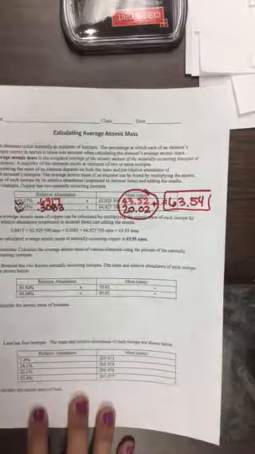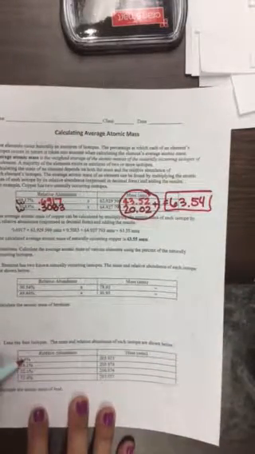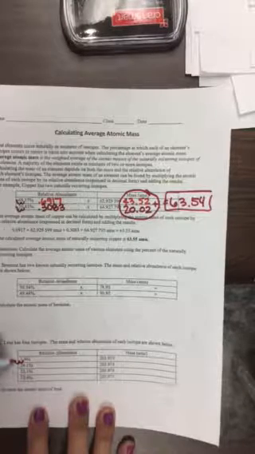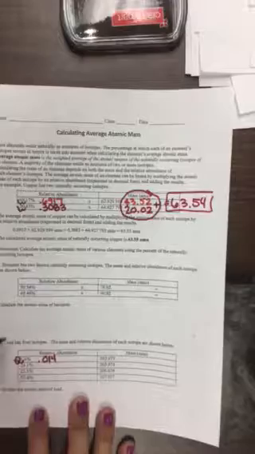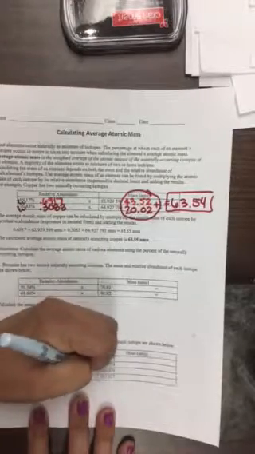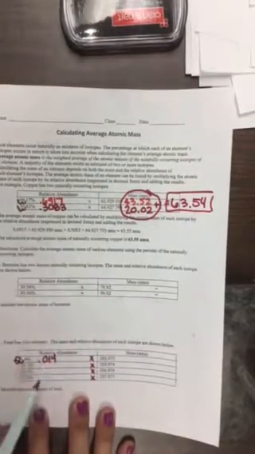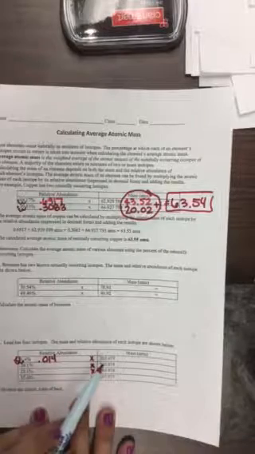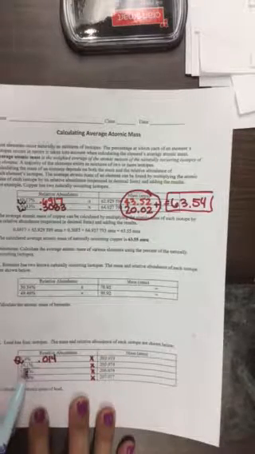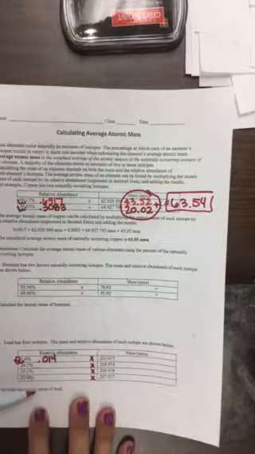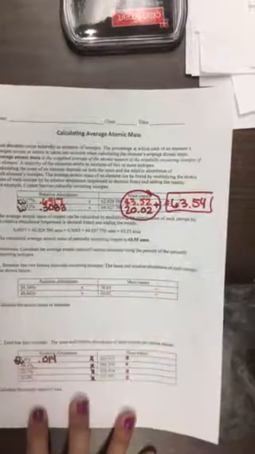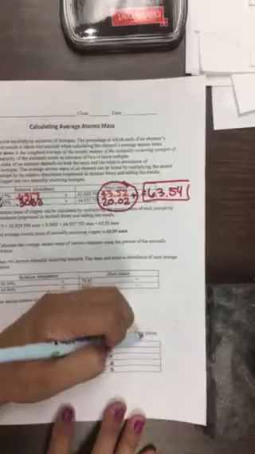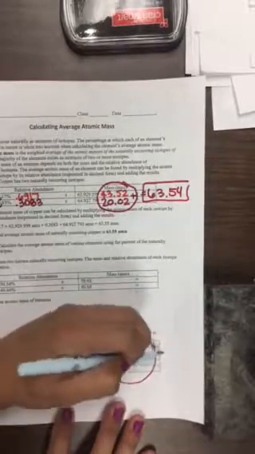So you have two more to work out on your own. For this one here, you're moving the decimal over twice, okay? So it's 0.014. And you're multiplying your relative abundance by your mass. Multiply your relative abundance by your mass, do it all the way down. Whatever numbers you get on this side, all you do is add these together, and that will give you your average atomic mass.